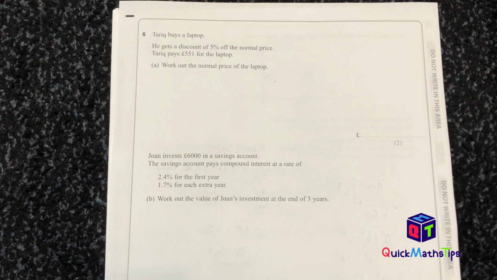Okay, Tariq buys a laptop. He gets a discount of 5% off the normal price. He pays £551 for the laptop. Work out the normal price of the laptop.